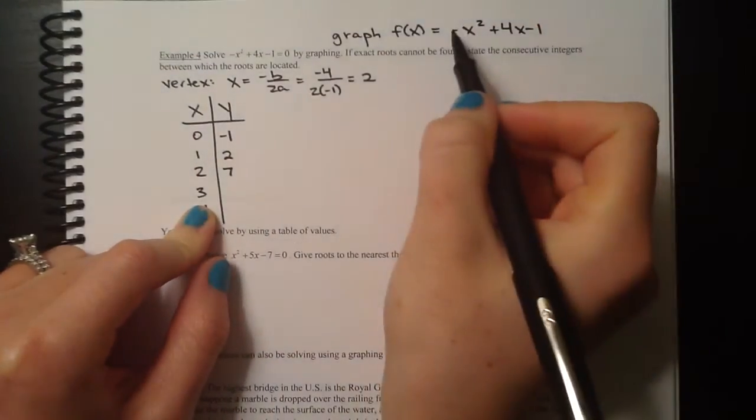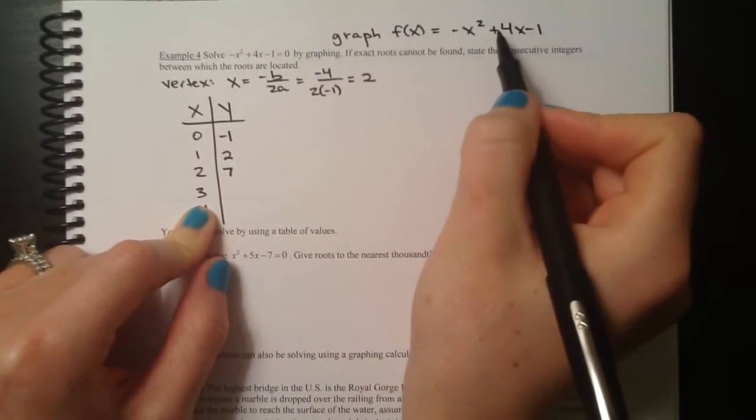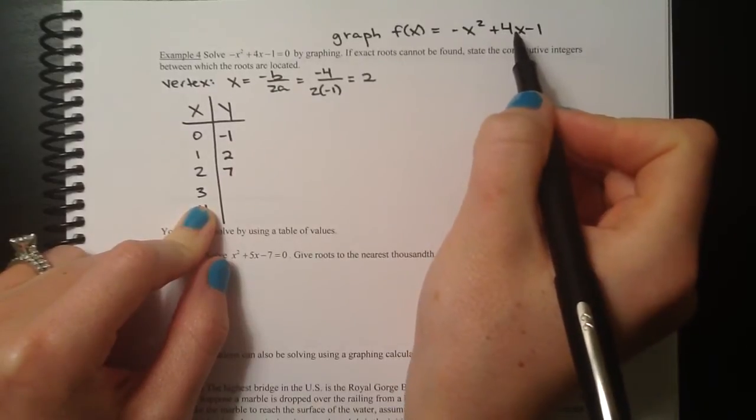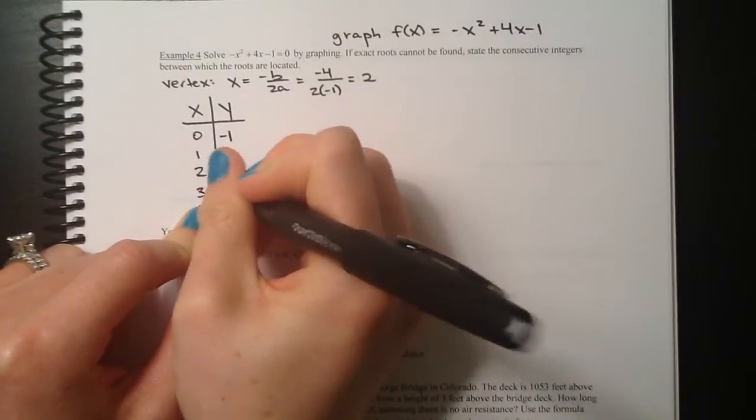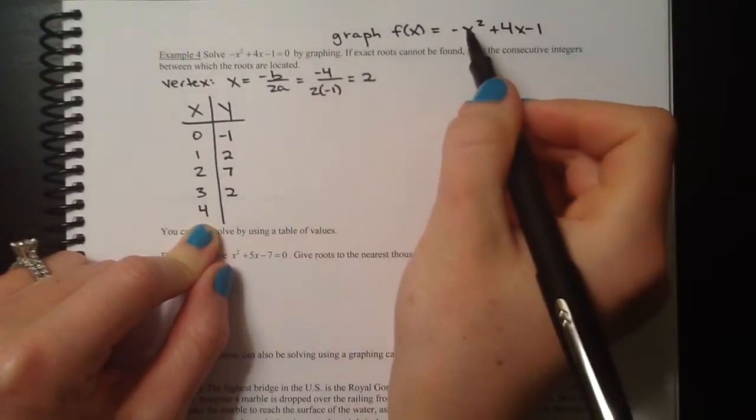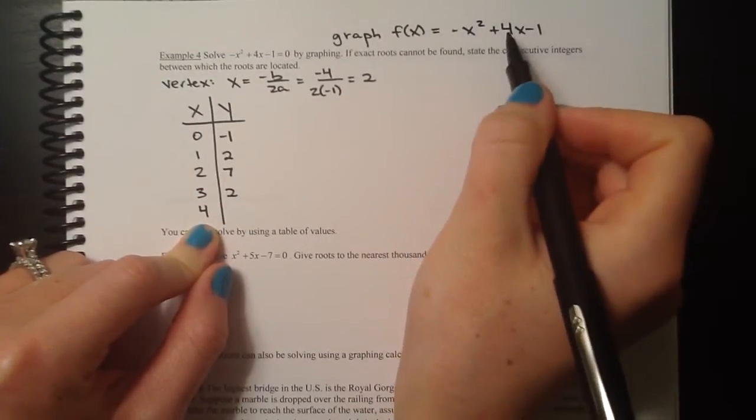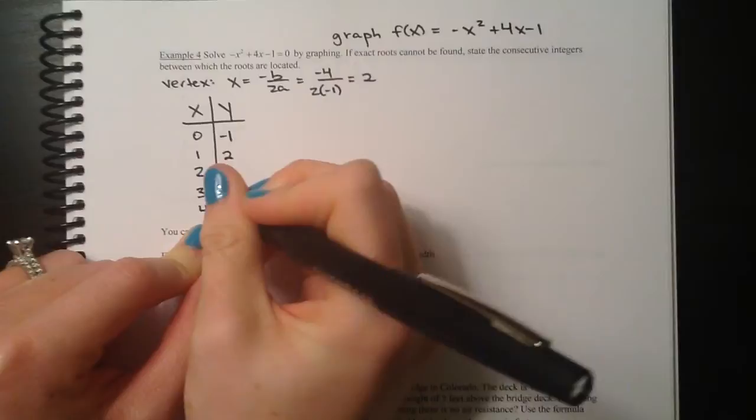Now this one, 3, -9 plus 12 would be 3, minus 1 would be 2. And then finally 4, -16 plus 16 would be 0, minus 1 would be -1. Okay, so we're going to plot these values.